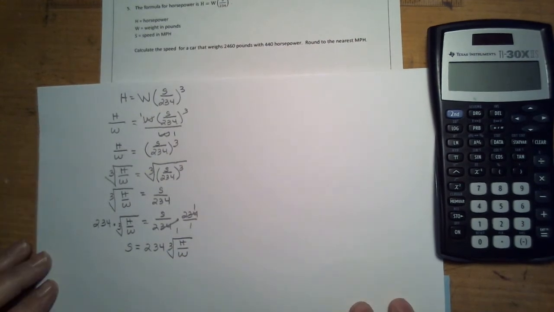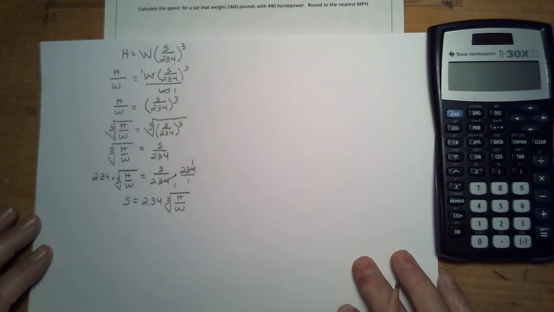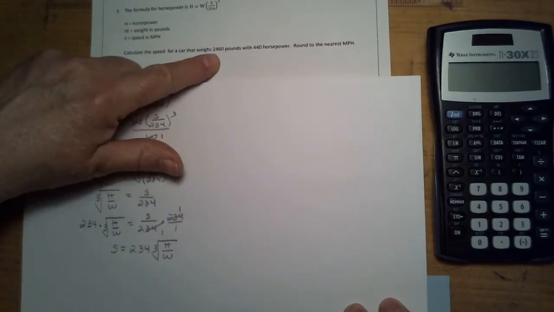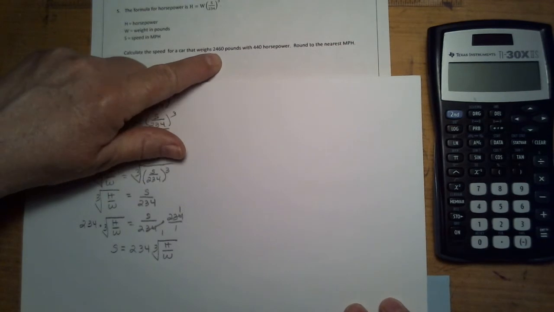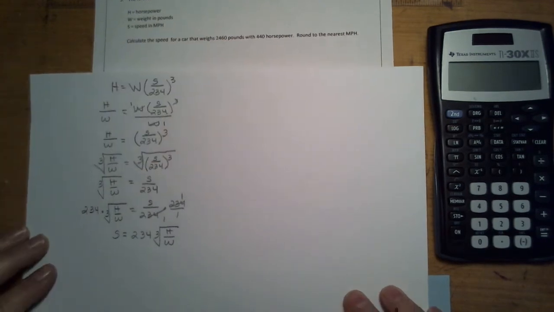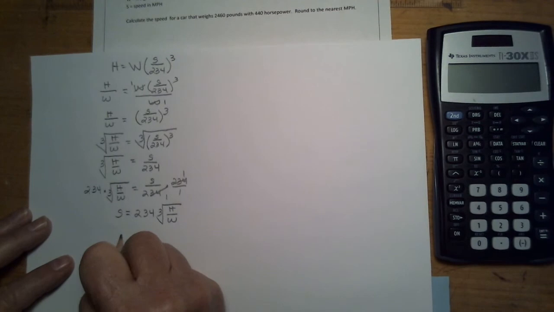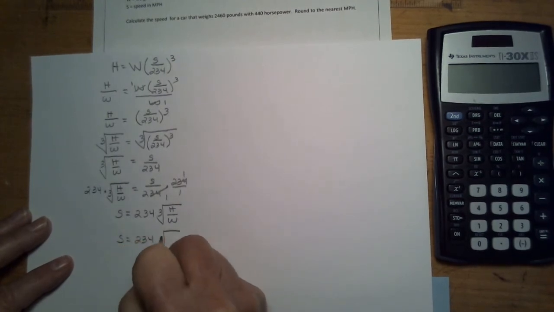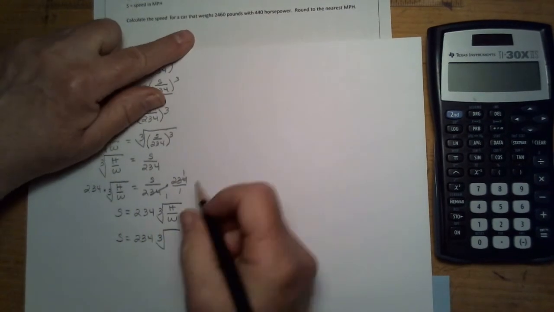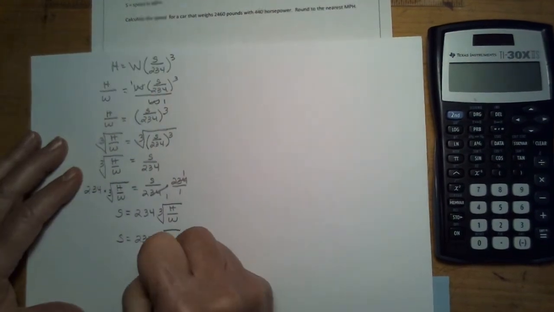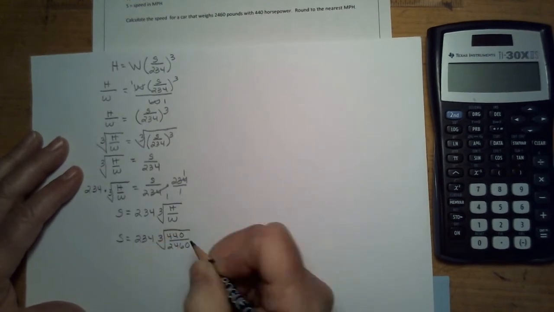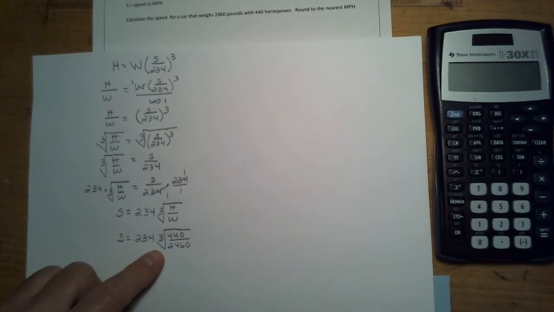And at this point, I'm ready to go ahead and substitute the values that I know from the problem. And the values that I know are that I have a weight of 2460 and I have a horsepower of 440. So I'm going to substitute that in. So I have S is equal to 234 times the cube root of H, the horsepower, which we said was 440, over the weight, which we said was 2460.